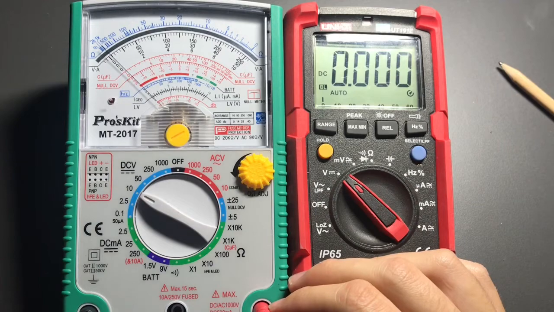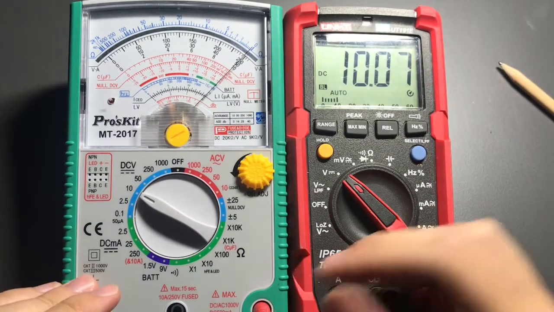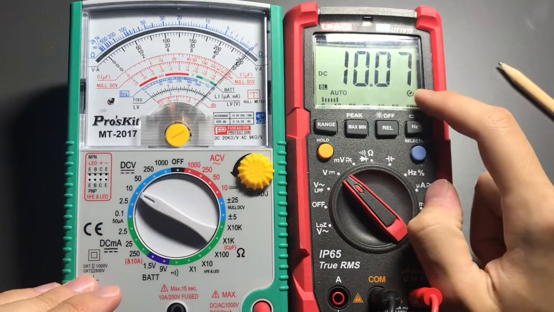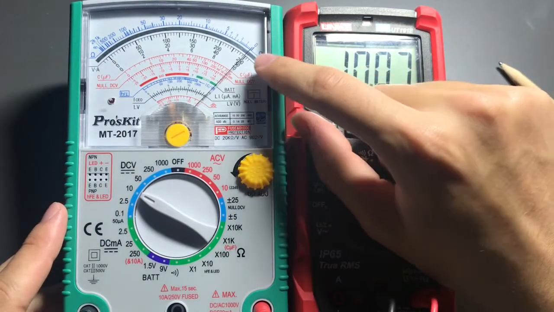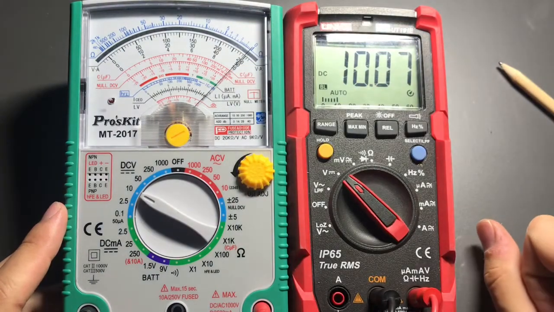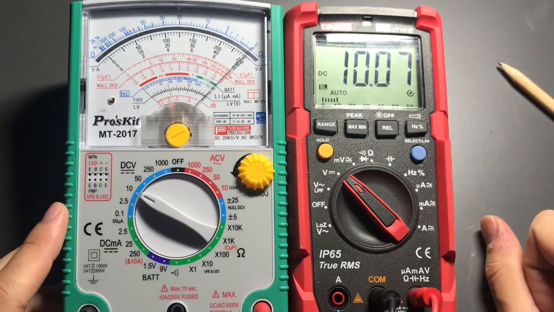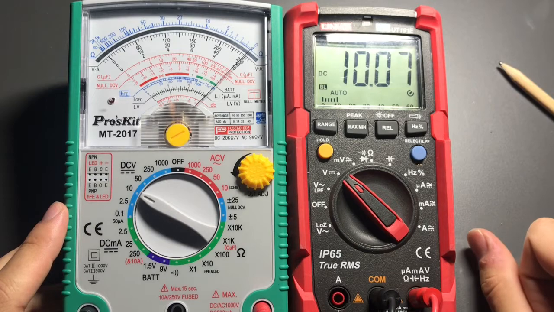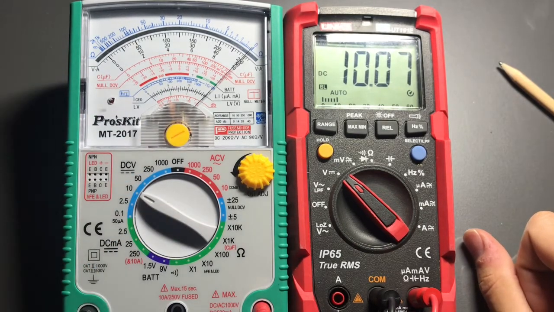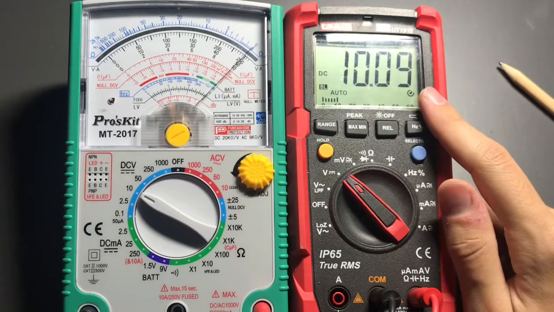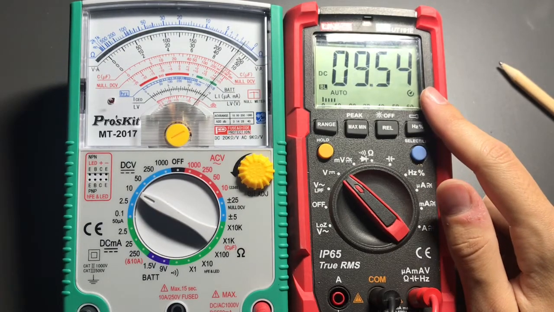But okay, let's connect my 10 volt power supply, and we have here 10.07, and here I think you can see that we have slightly less than 10 volts. And it is not because of parallax error, it's truly a bit less than 10 volts. So let's set this meter to be 5 volts, or maybe let's try with 9 volts.